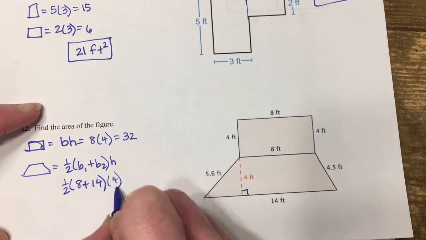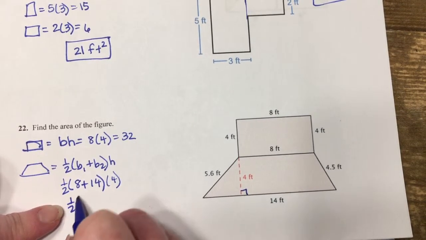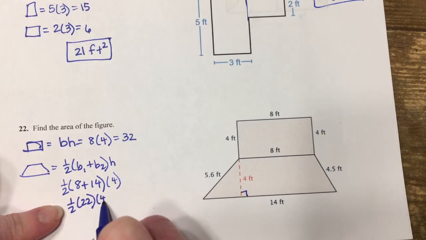So this would be times 4. All right, I'm going to start by adding those together. 8 plus 14 is 22 times 4.